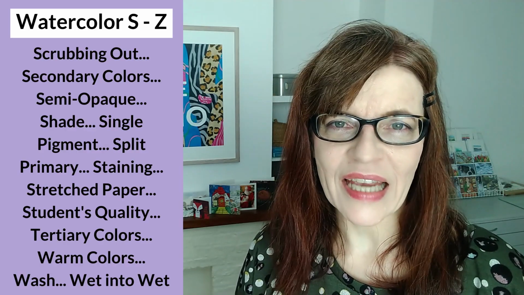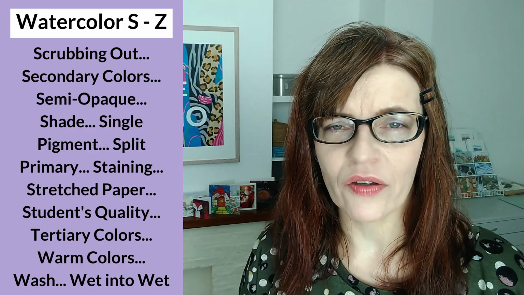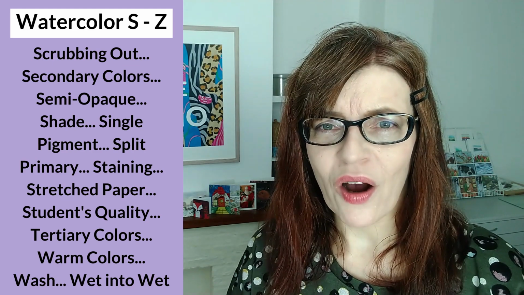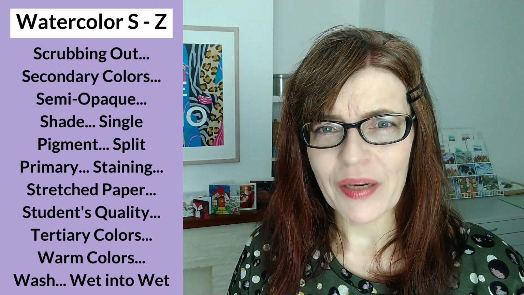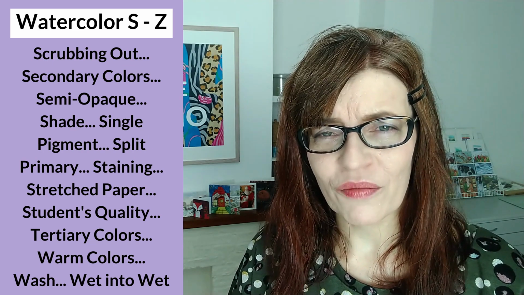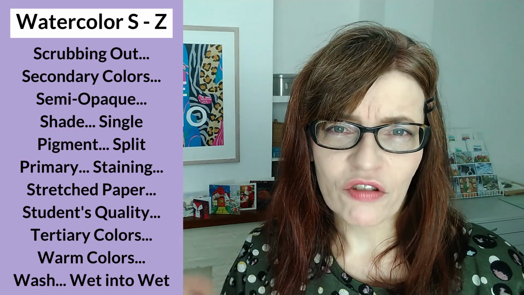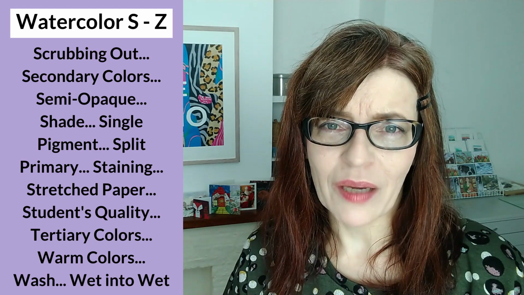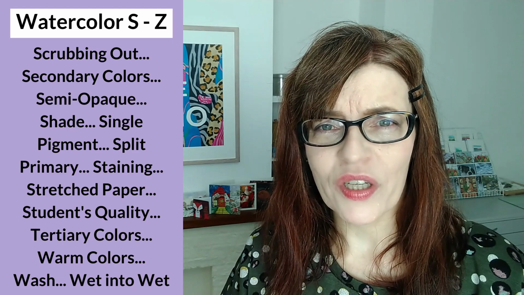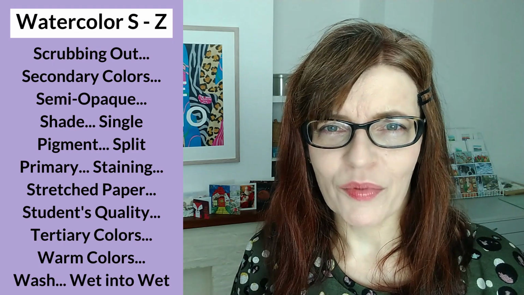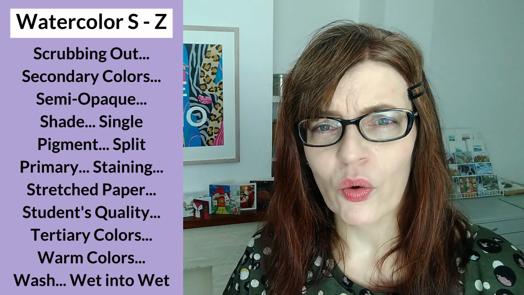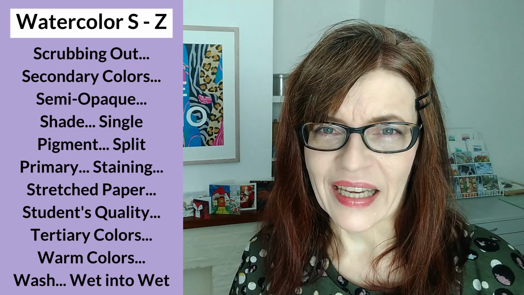Let's go on to the S's, and we're starting with scrubbing out. Scrubbing out simply means to remove paint from the paper, usually after it's dry. It would typically be done with a rag, a stiff brush, or something like cotton wool, and you would scrub at the paper with a little bit of water and lift some of the pigment out, and the thickness of the watercolour paper hopefully would stand up to that kind of abuse. It can also be used not just to correct mistakes, but also for specific techniques.